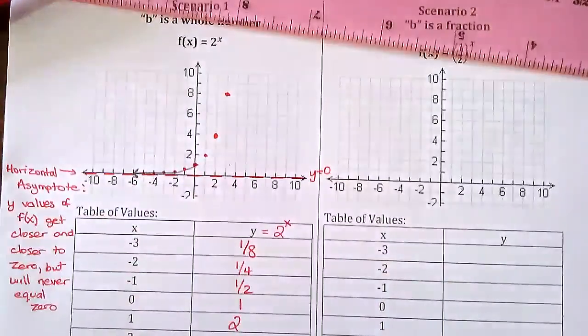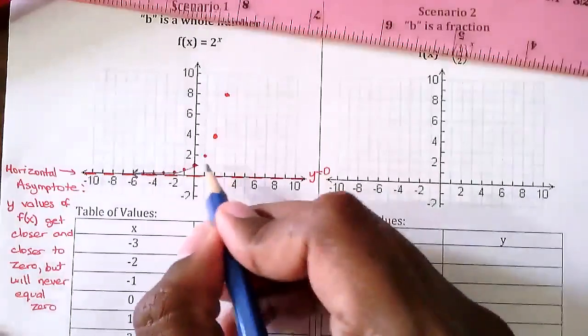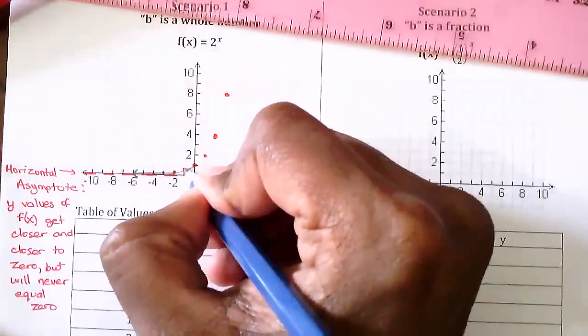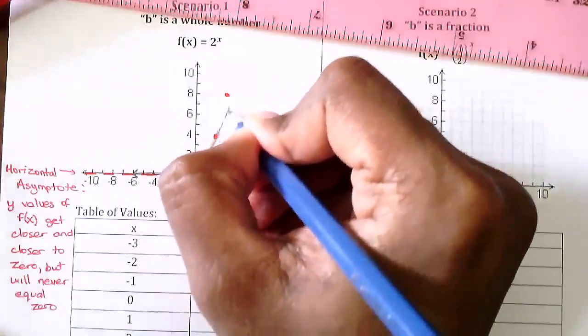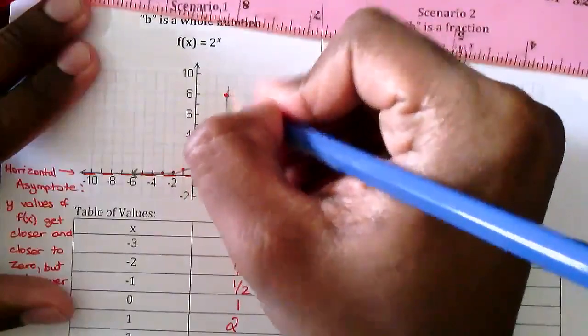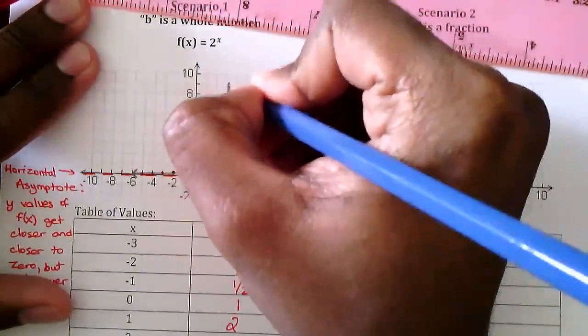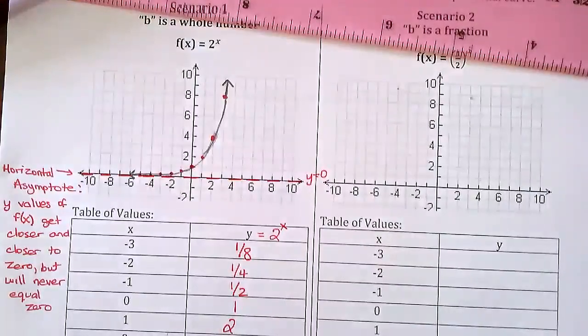So it looks something like that. Again, I've put an arrow because these points will continue on that side. But when we look at the left side of this exponential function, we see that it's growing very rapidly. So we're going to connect those dots and again put an arrow to indicate that it continues to grow.